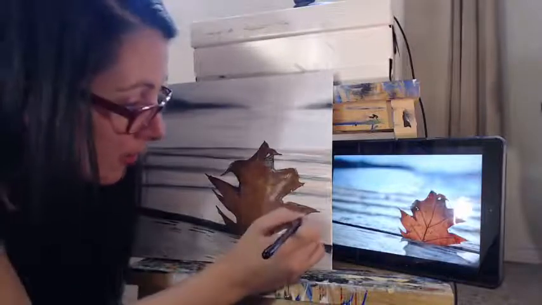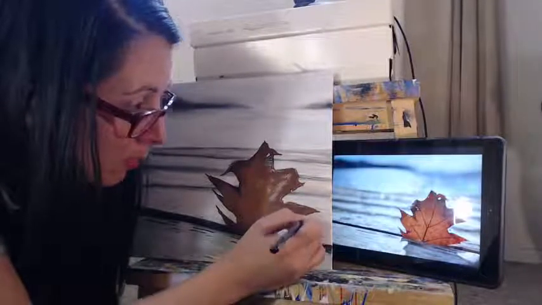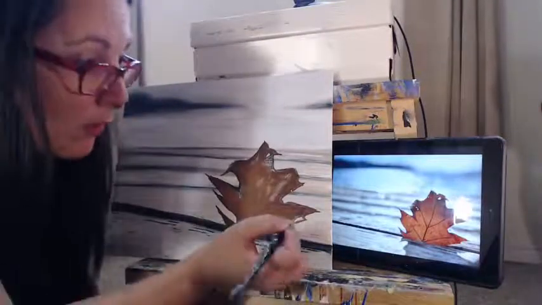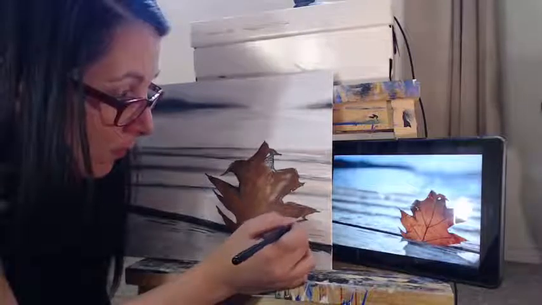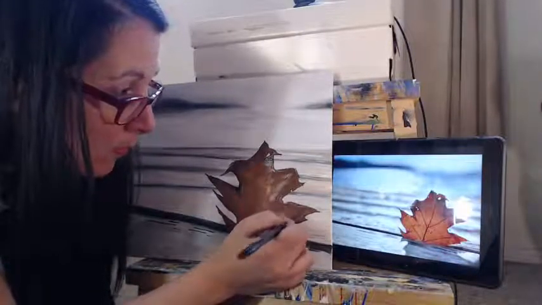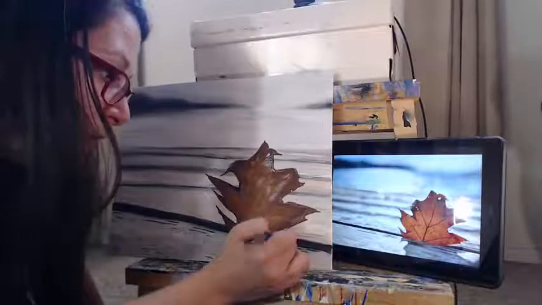Be up higher, this little curve here. So I'm just going to bring that up here and then bring that down more. And make it a little fatter.